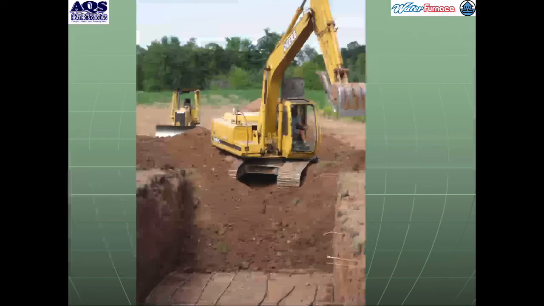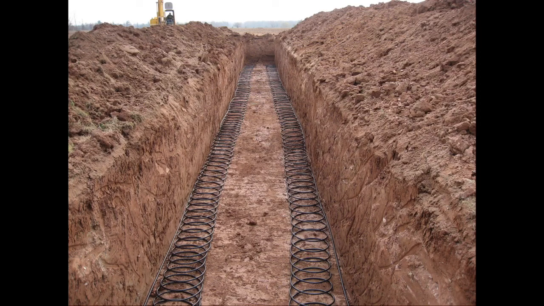Here's an example of somebody that's backfilling at this point here. So it's just showing that application, nicely done. And this one's showing a slinky system. You have to have enough separation, and it has to be deep enough. So this one's most likely going to be approximately about 8 feet deep.